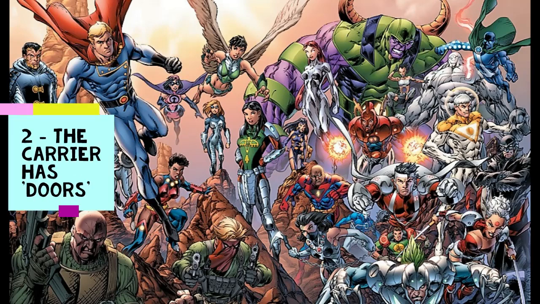Number 2. The quasi-military superhero group The Authority live in a mysterious giant spaceship called the Carrier, which lives between dimensions in something called the Bleed. It can open teleportation doorways from and to anywhere, as long as the user says the word door.